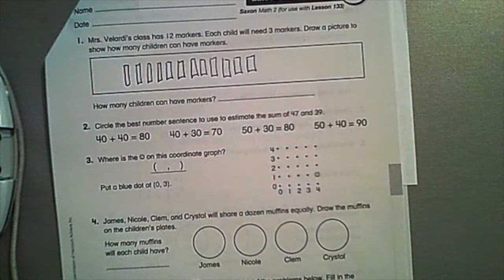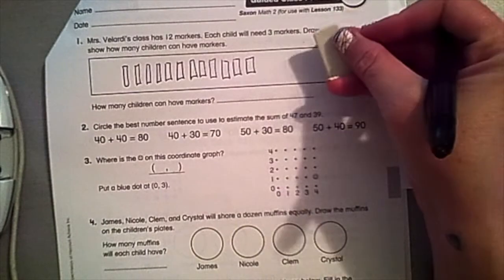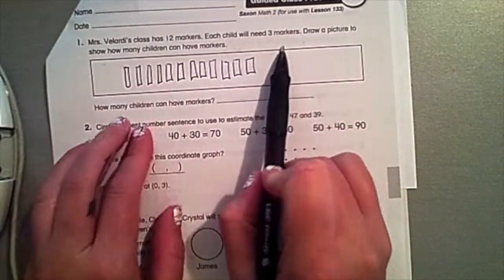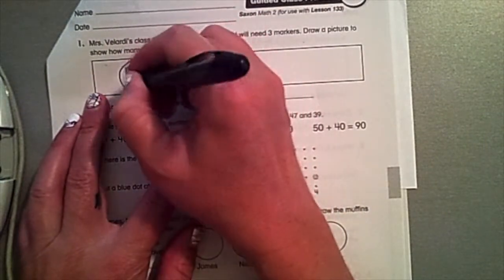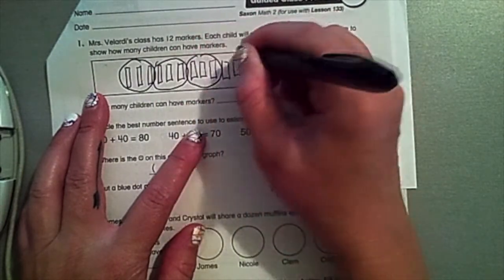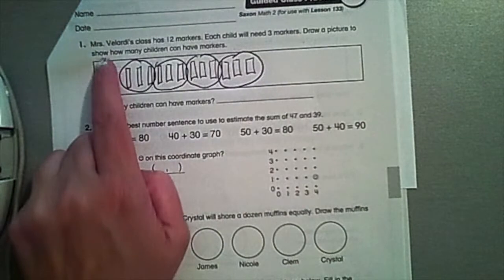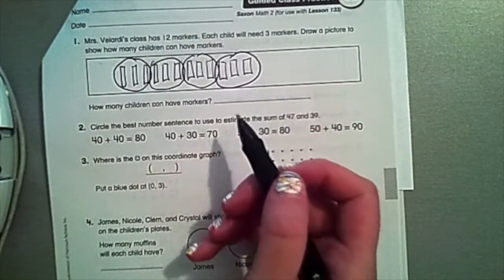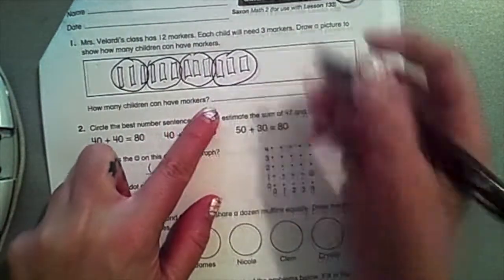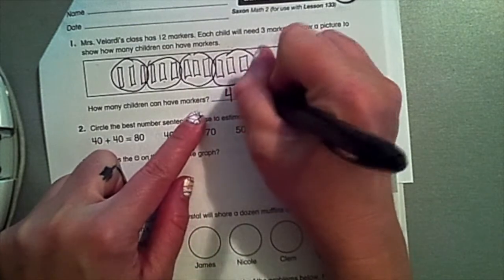Okay, so we have the 12 markers. Just like we started with our 12 rectangles, now we're going to circle groups of 3. So 1, 2, 3, I'm going to circle this one. 1, 2, 3, I'm going to circle this one. 1, 2, 3, I'm going to circle this one. And 1, 2, 3. So how many children can have markers? Each circle represents 1 child. So there's 1, 2, 3, 4. How many children can have markers? 4 children.